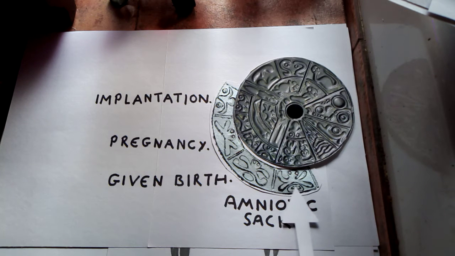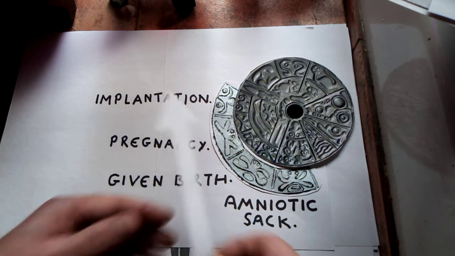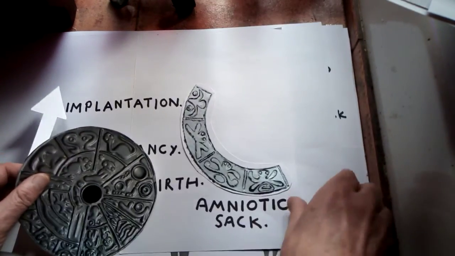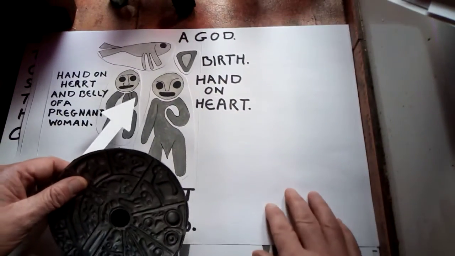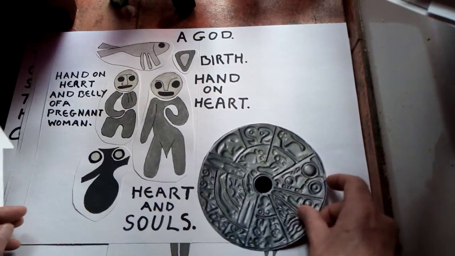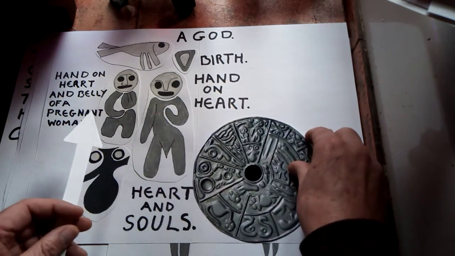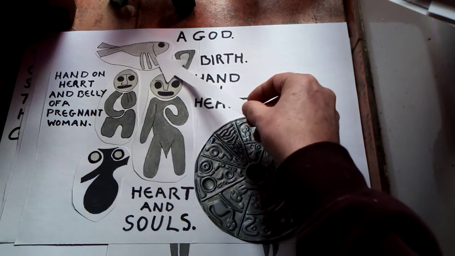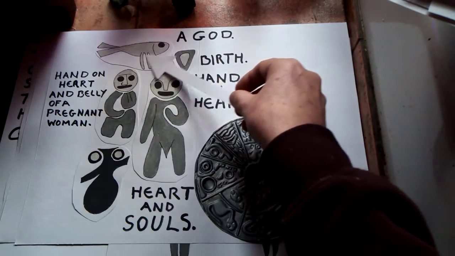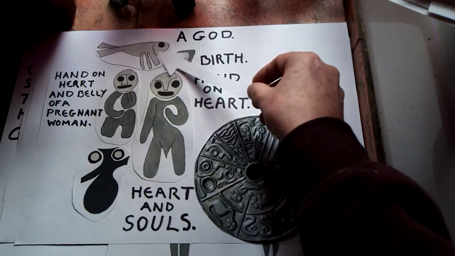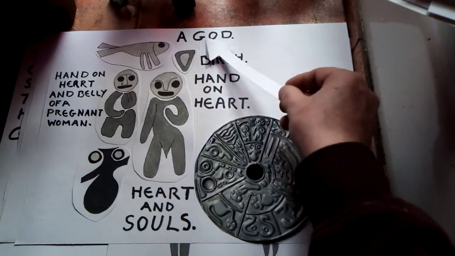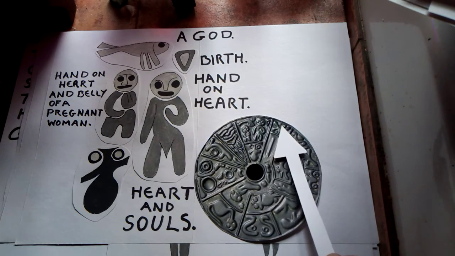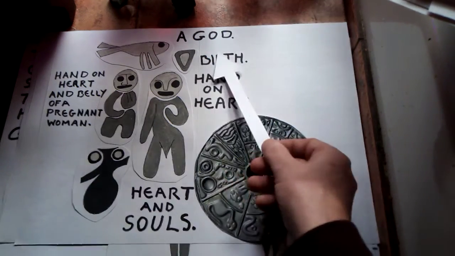The sac is then emptied. This would be the afterbirth here. Now this part, the feathered serpent, flying fish, half snake, half fish, the god. Again, birth from here being a sign of birth.